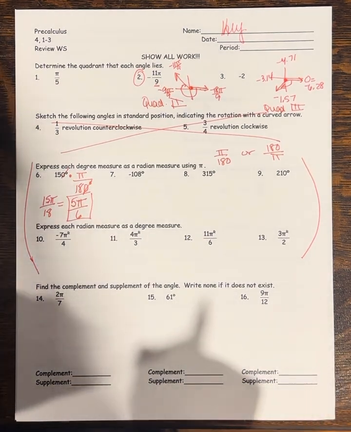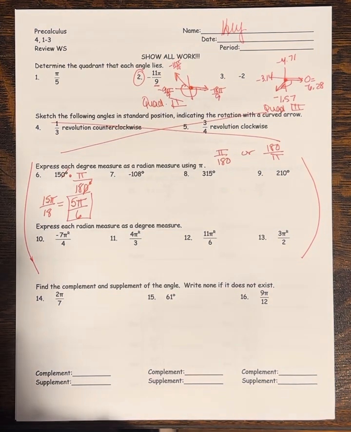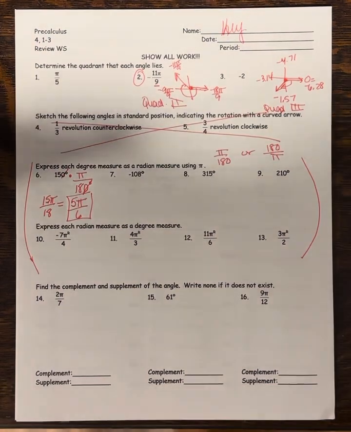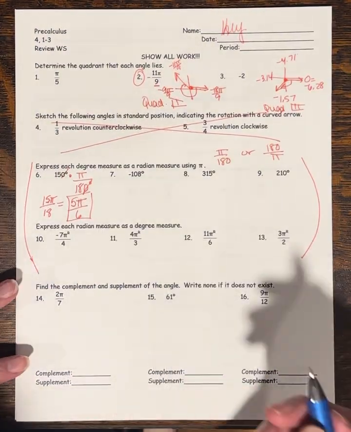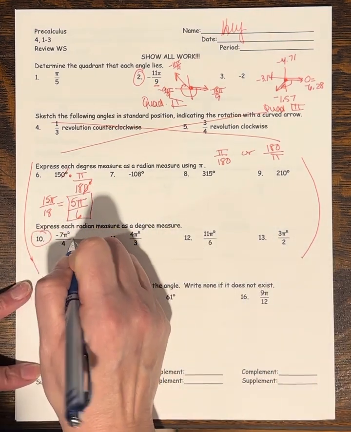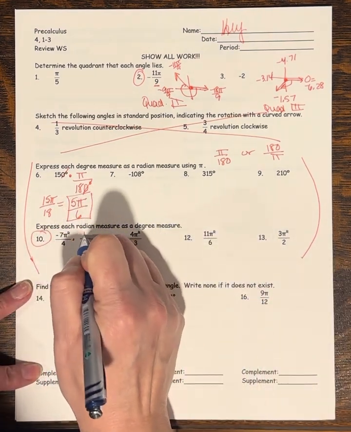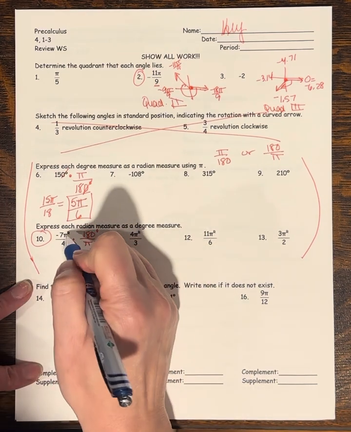The next section is going to be problems 10 through 13. And it says express each radian measure as a degree measure. What that means is, I'm going to do problem number 10. This time I need my radians to cancel out. So I'm going to have 180 degrees on top and then pi on the bottom.